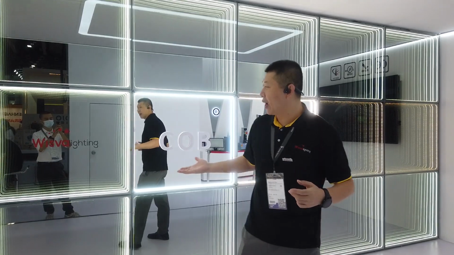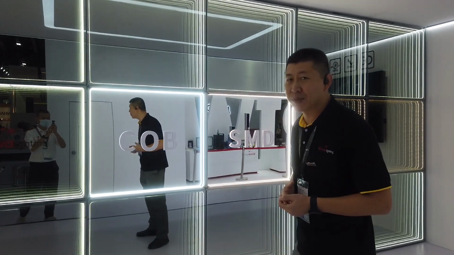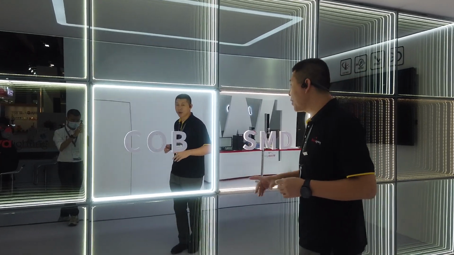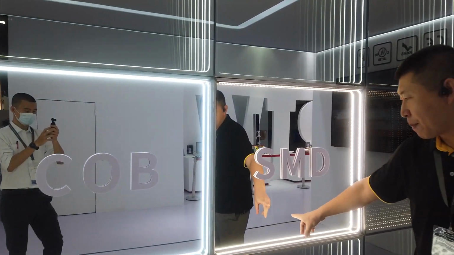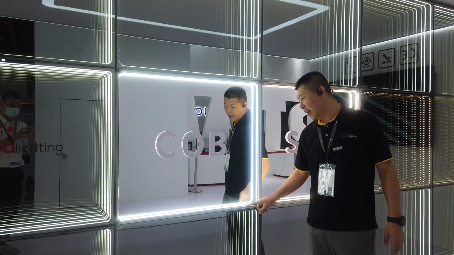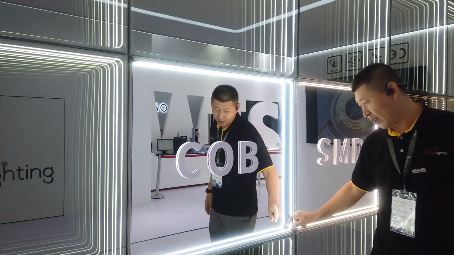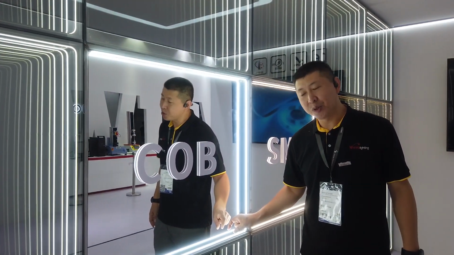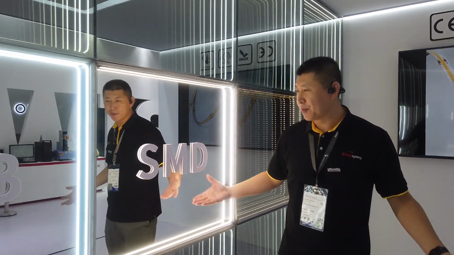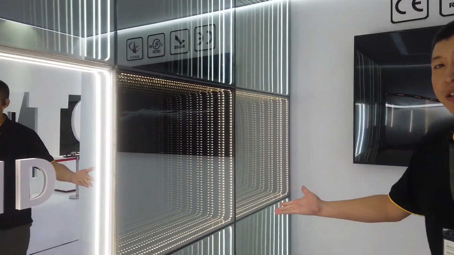In this area, we have a kind of box. I'm standing in front of a mirror wall. On this wall, you can easily see the great comparison between the lighting effect of COB and SMD. COB has very big advantages in linear lighting performance: smooth, dark-free, spotless. And this is the regular SMD. You can see the speckles. That's a great one.